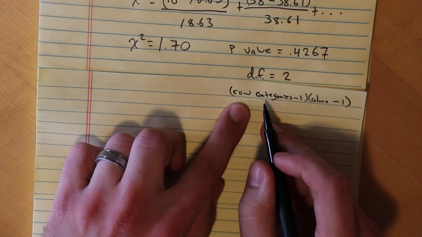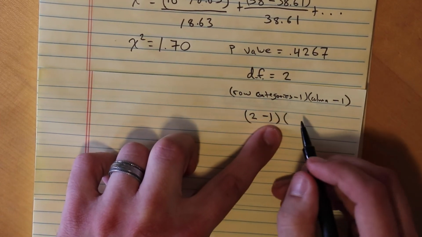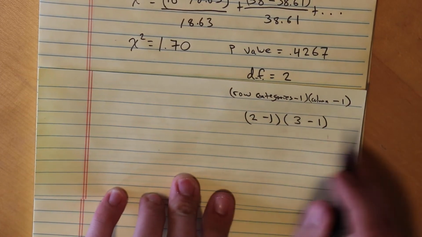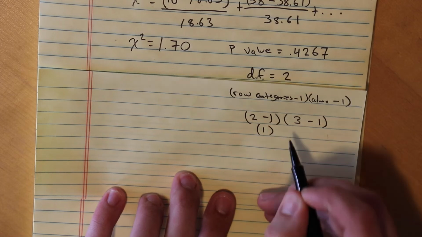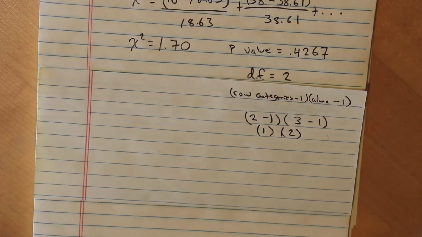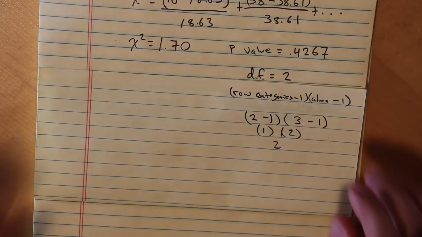And so in this case here, the number of rows was 2, and the number of columns was 3. Columns are up and down. Rows are side to side. So this is 1 times 2. Be on the lookout for multiple choice questions later on, stuff like that. So our degrees of freedom for this test were 2. That's why you have this number here.